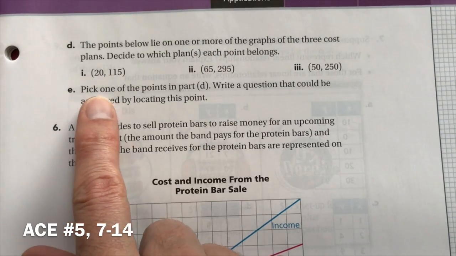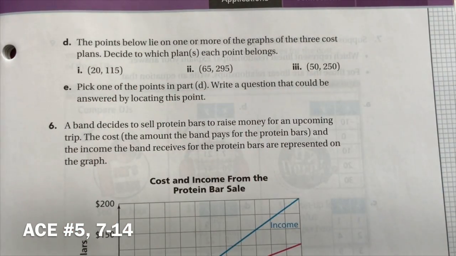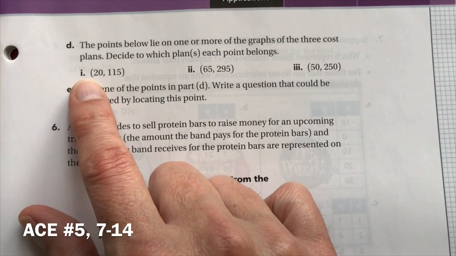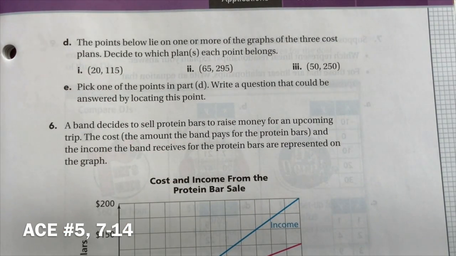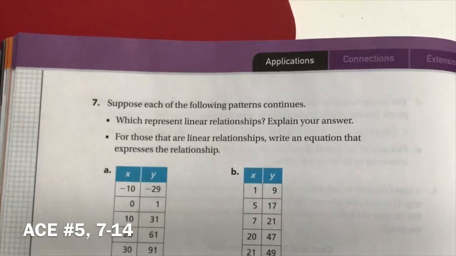And then letter E, pick one of the points in part D and write a question that could be answered by that locating point. So basically saying, if 20 people wanted to go to this company, how much would it cost? That's kind of what they're asking you to do. All right, let's move on to number 7.